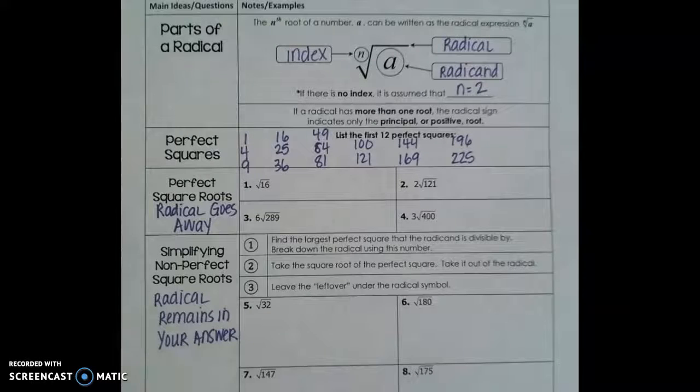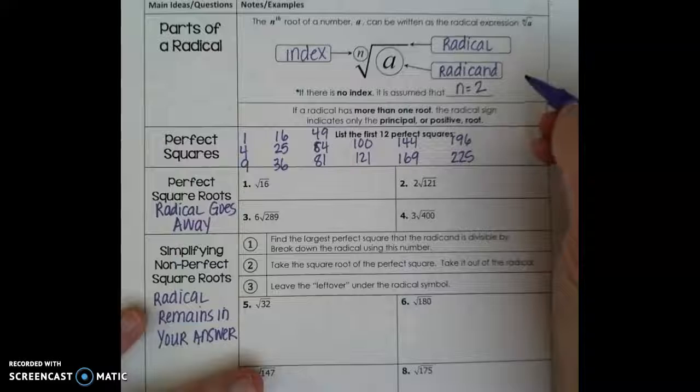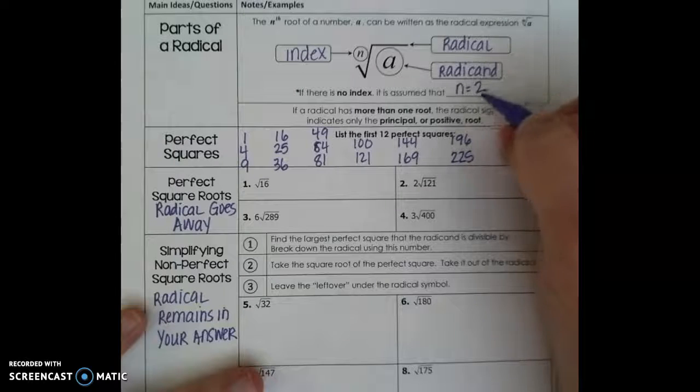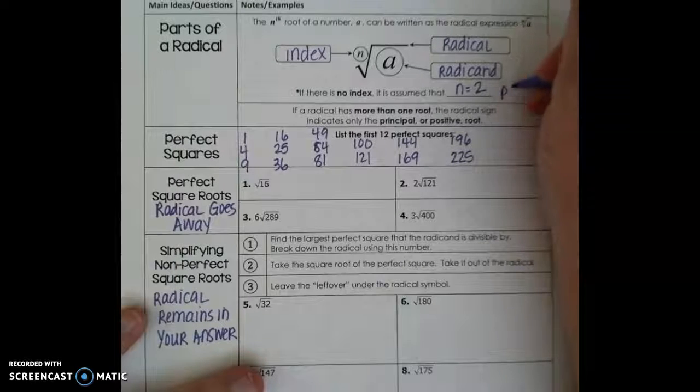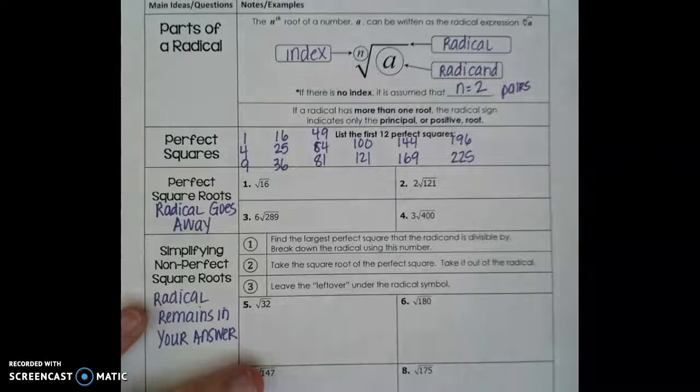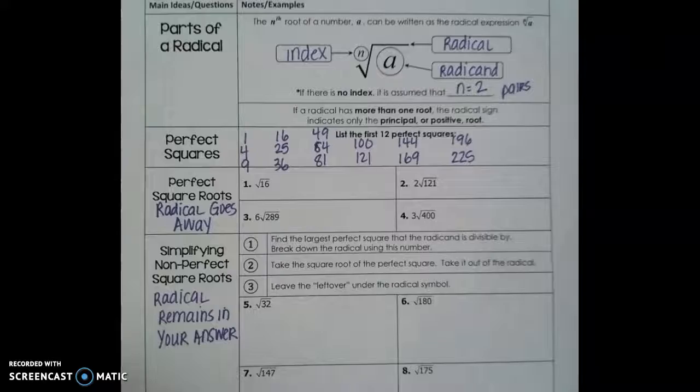All right, ladies and gentlemen, I just wanted to recover a couple of examples from today in case you needed to hear it again as you are working on your homework. Remember, we're talking about our radicals. We are only talking about square roots. So when you have your index of 2, that means you are looking for pairs of numbers, so one of them can come out from underneath the radical.